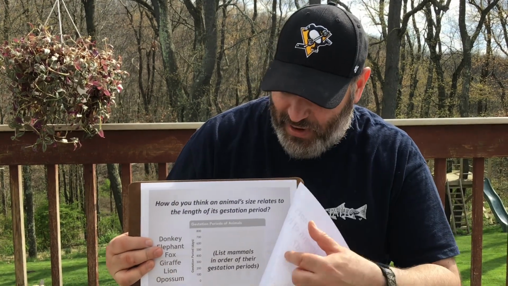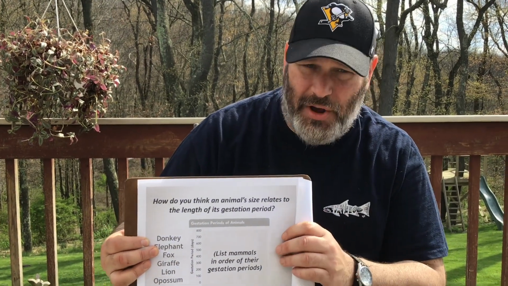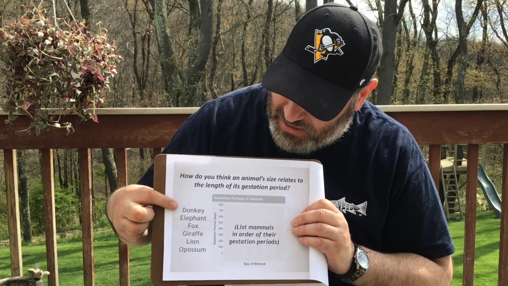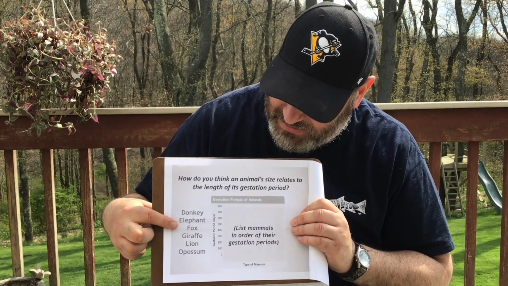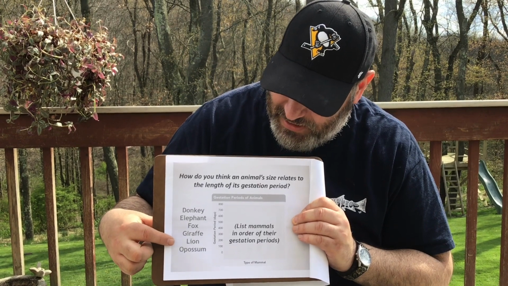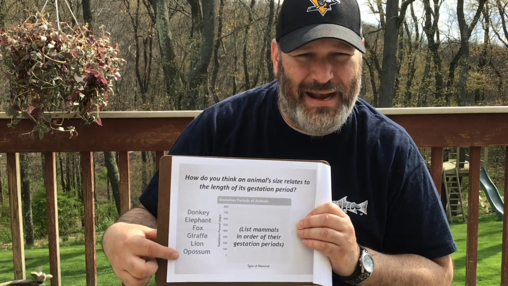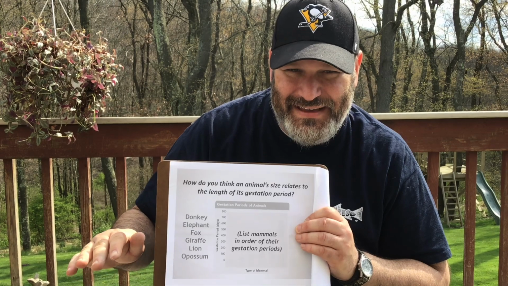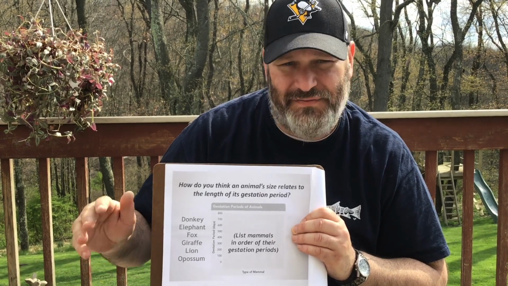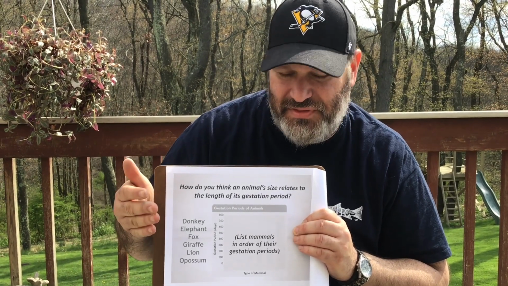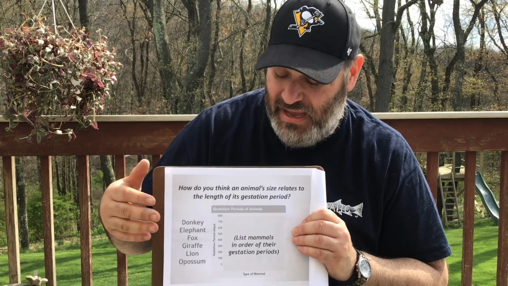Here are the 6 animals we're going to talk about, and I have this bar graph ready for you. The 6 animals, in alphabetical order, are: donkey, elephant, fox, giraffe, lion, and possum. Out of those 6 animals, which one do you think has the least amount of days from gestational period to birth, and which one will have the most? Then we're going to look at that data and extrapolate some information. So we'll take you to the back deck and to the bar graph next.